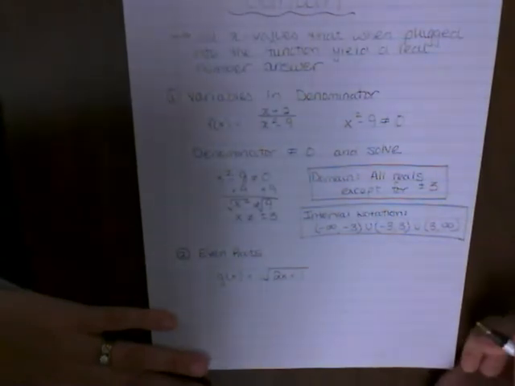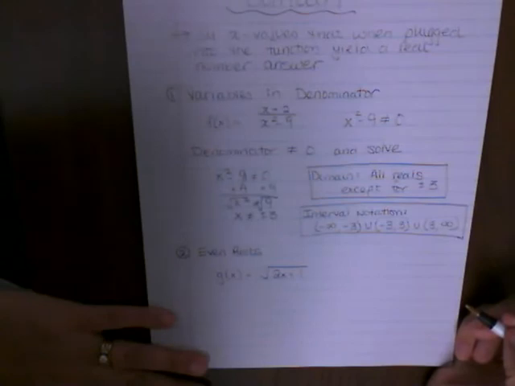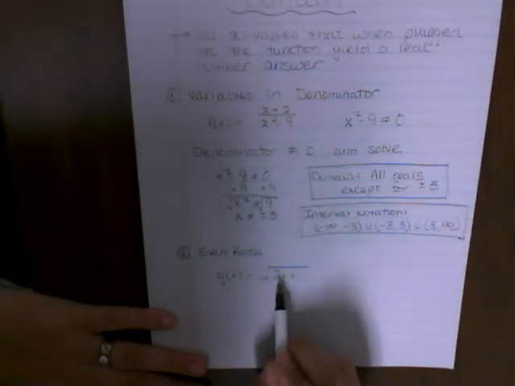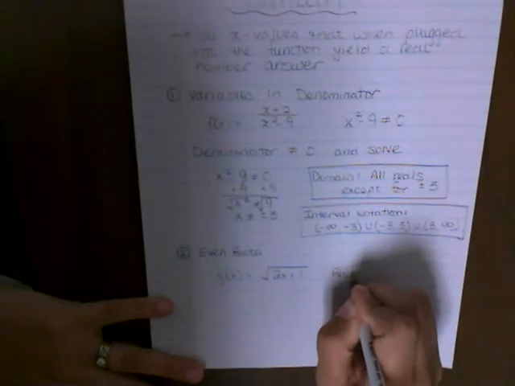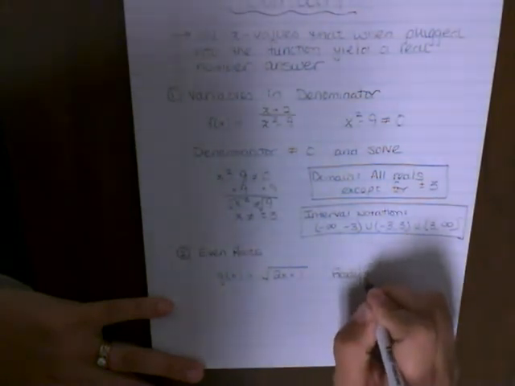To find the domain for this function, the only thing we need to be concerned with is that this stuff inside the square root, which is called the radicand, doesn't ever come out to be negative. We can take the square root of 0, and we can take the square root of all positive numbers, but we can't take square roots of negatives. So we need to make sure that the radicand, which is the expression under the root, is always greater than or equal to 0. We want the radicand to be greater than or equal to 0.